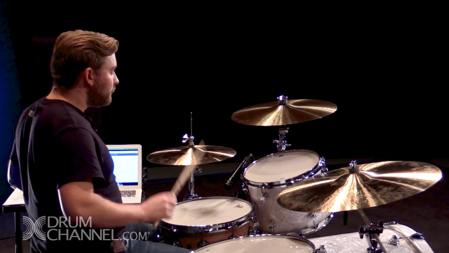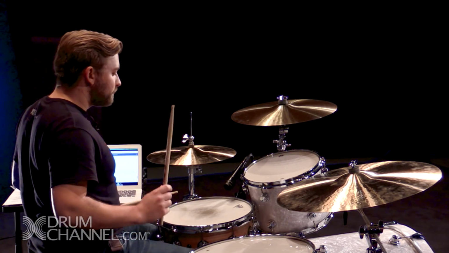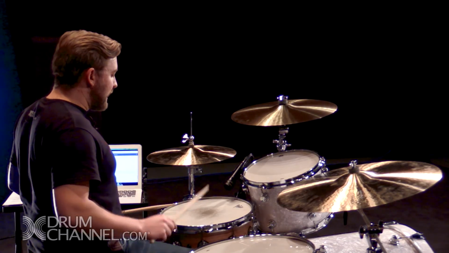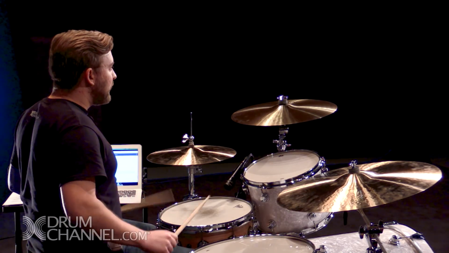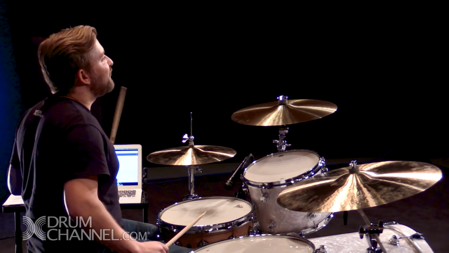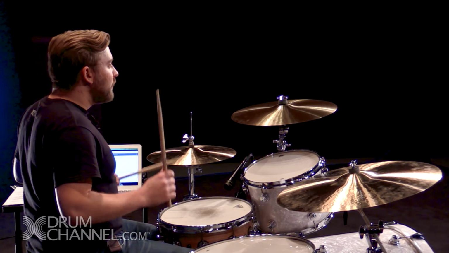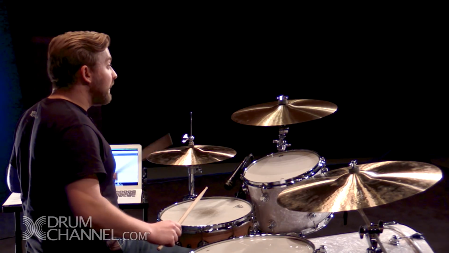So the first one, let's just review our paradiddle. Okay, let's review all 4 inversions of the paradiddle. Here's number 1. Right, left, right, right, left, right, left, left. Inversion number 2. Right, left, left, right, left, right, right, left. Number 3. Right, left, right, left, left, right, left, right, right, left. Number 4. Right, left, right, left, left, right, left, right, right, left, right, left, left.